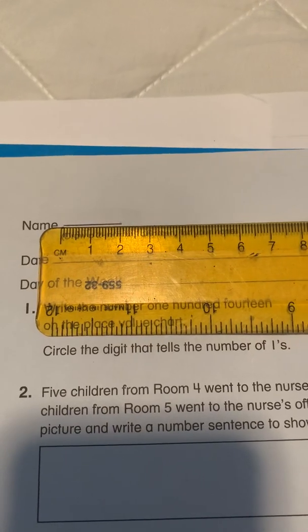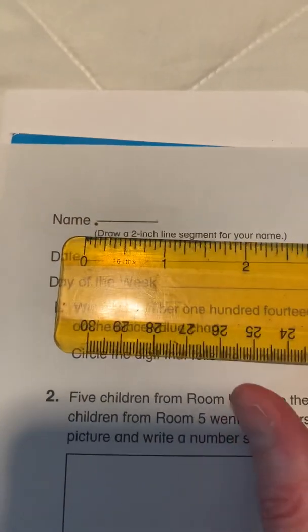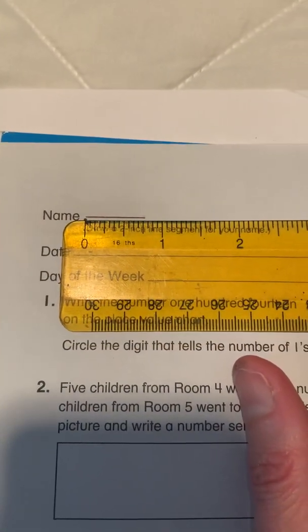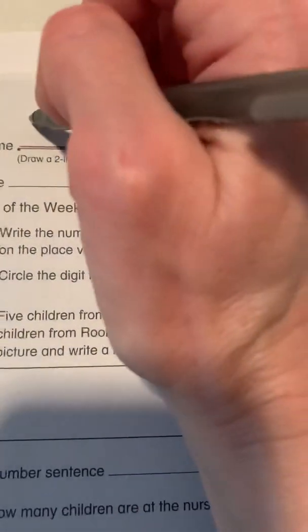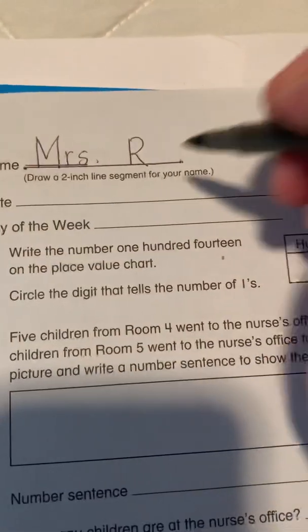That's right, I drew a 2-centimeter line segment instead of 2 inches. So they're keeping us on our toes today. They're seeing if we're paying attention. So I've got to draw a 2-inch line segment instead of a 2-centimeter line segment. Name on your paper, first thing.